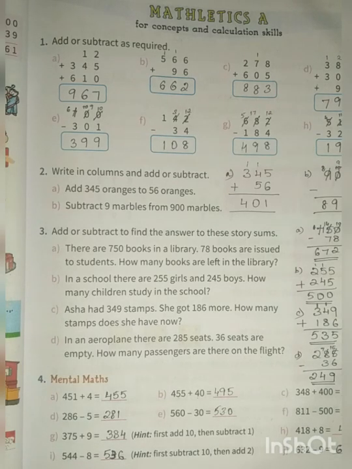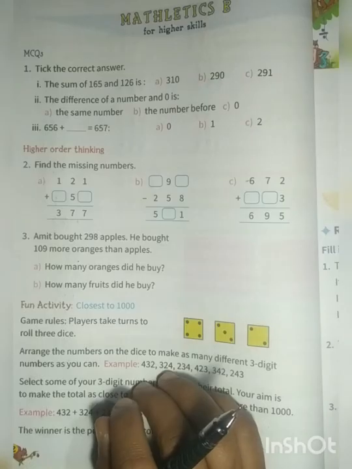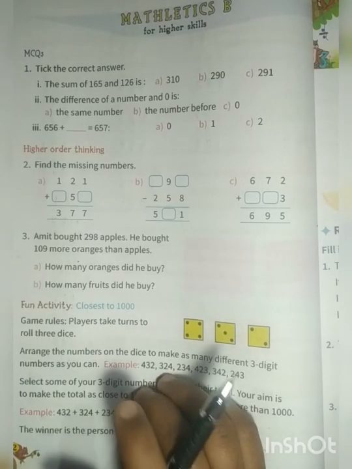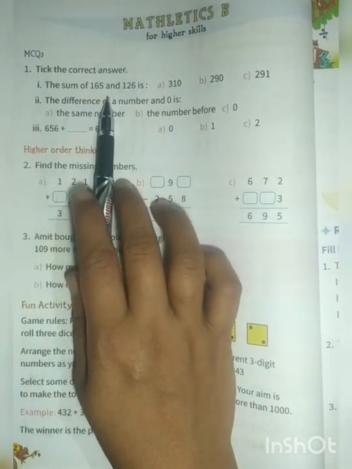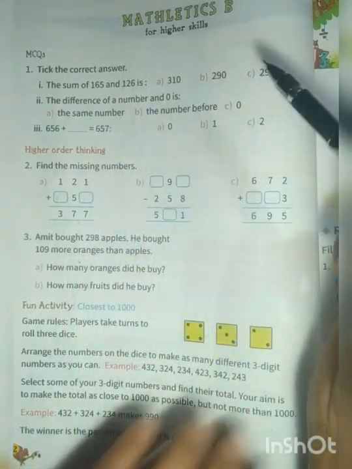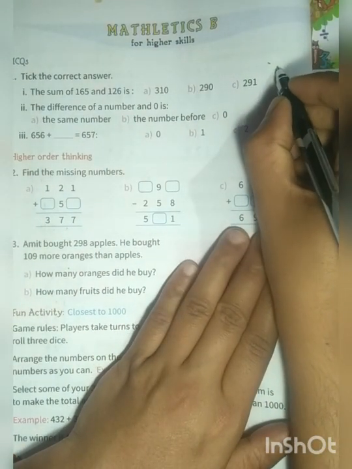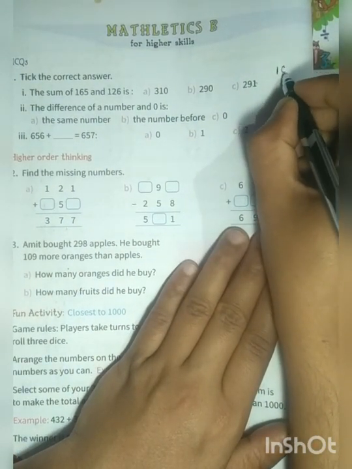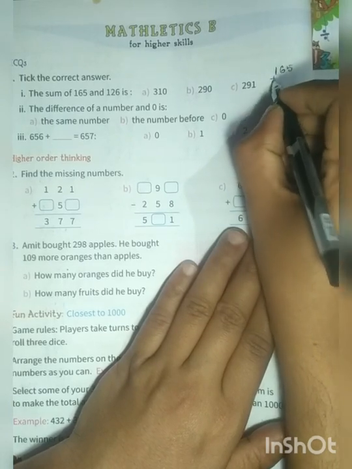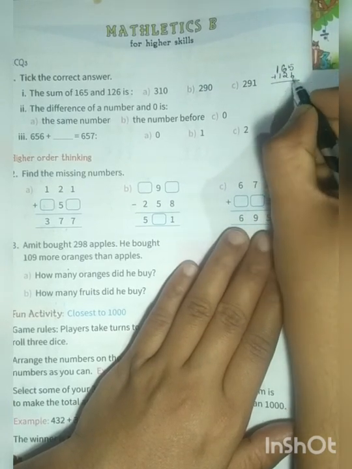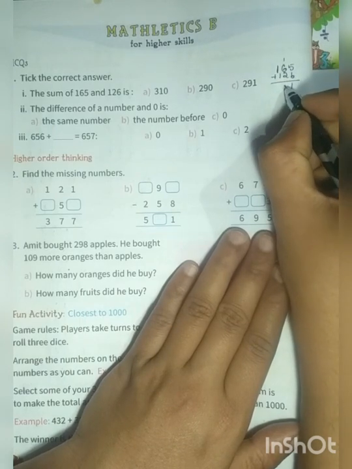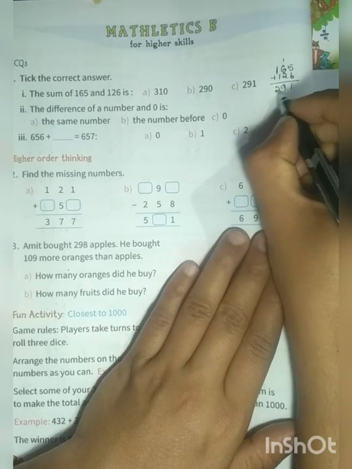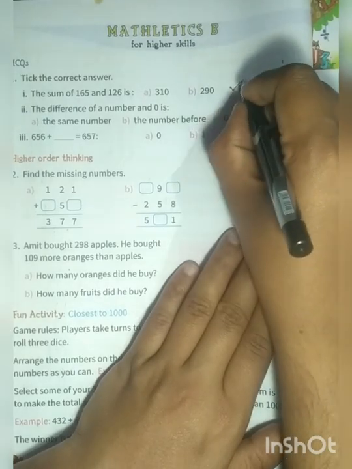Okay. Now we shall do the Mathematics section B, children. Please turn your page. Mathematics section B. First one, tick the correct answer. The sum of 165 and 126 is. So we find out the sum means addition. 165 plus 126. 5 plus 6 is 11. Carry over 1. 1 plus 6, 7. 7 plus 2, 9. 1 plus 1, 2. 291. So the answer is C.